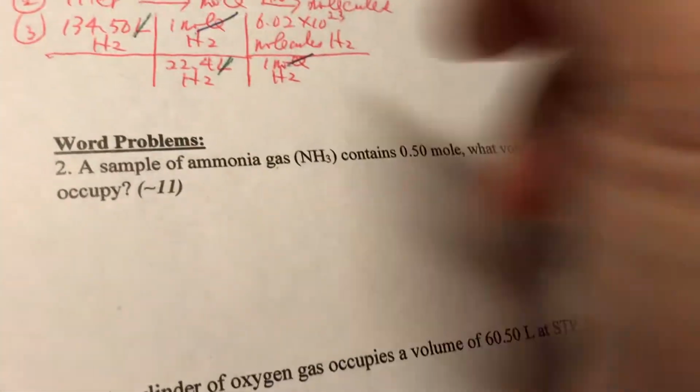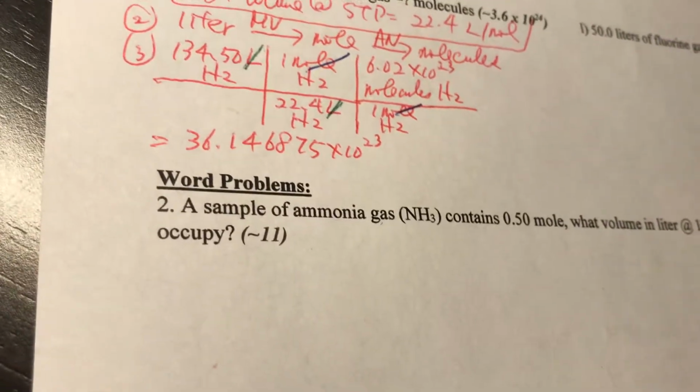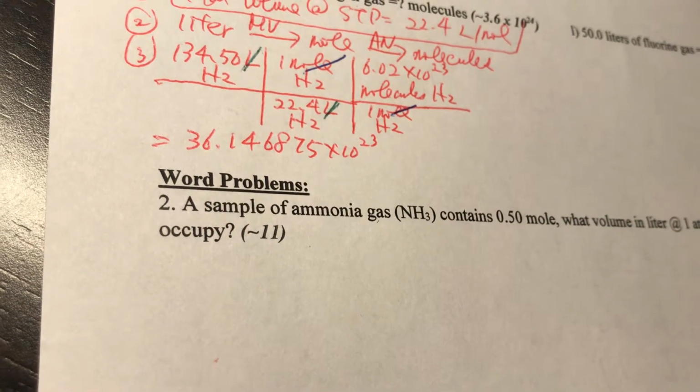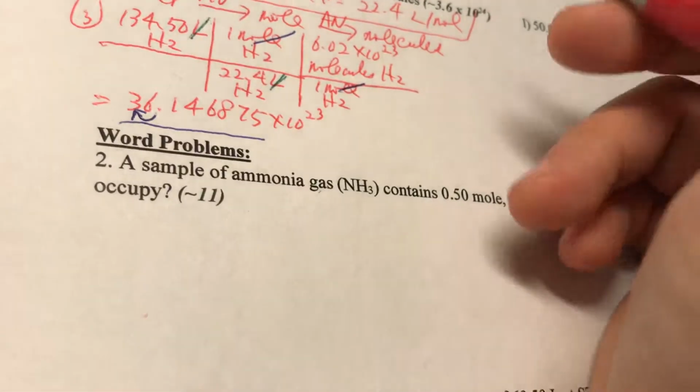And then you do the math regularly, and you will find the answer is 36.146875 times 10 to the power 23. Alright, I'm not happy with this because the scientific notation is not good.